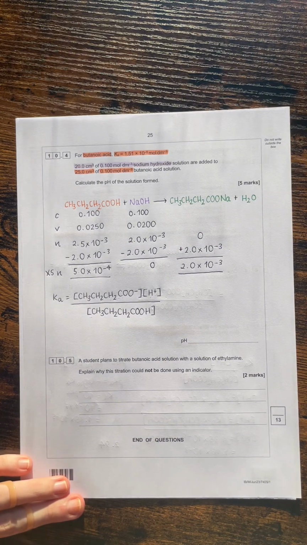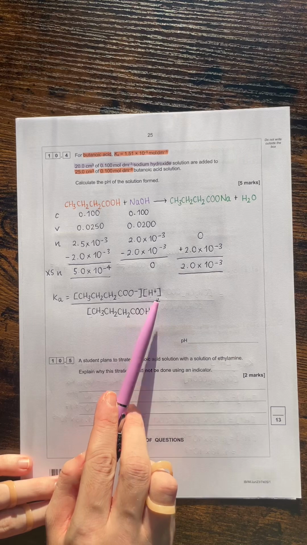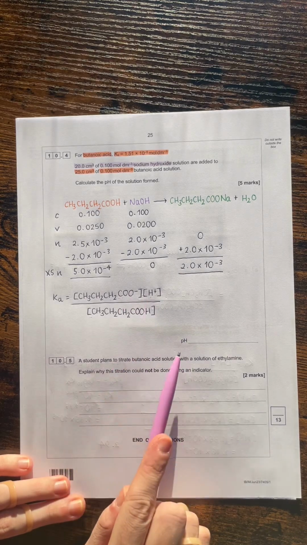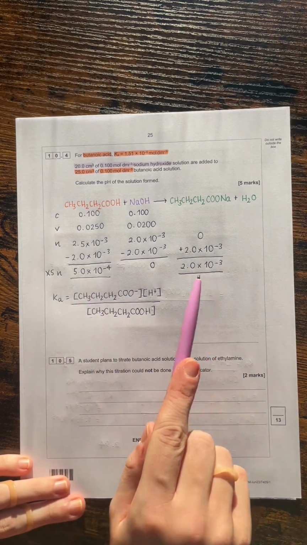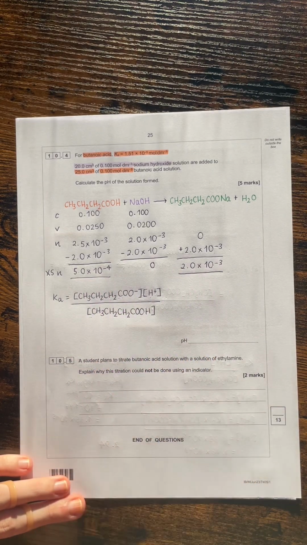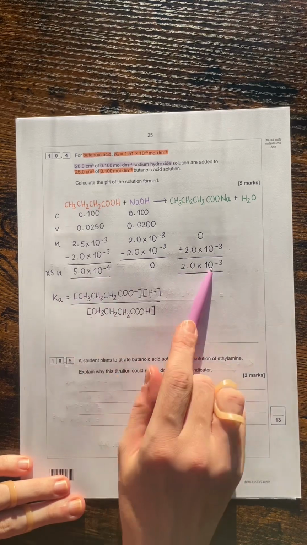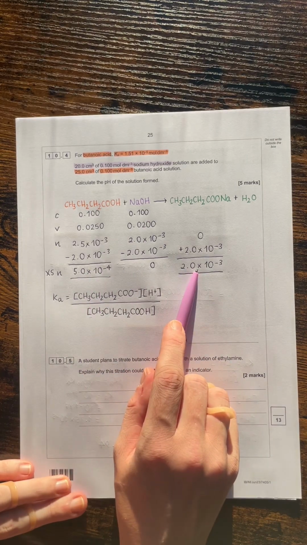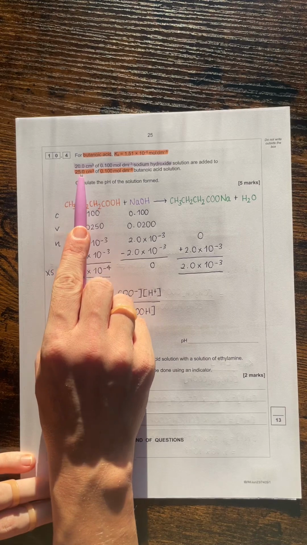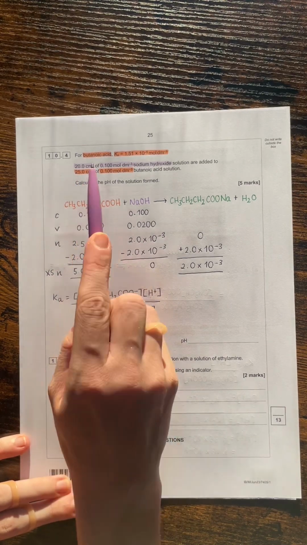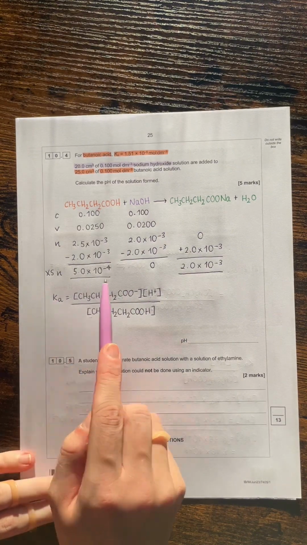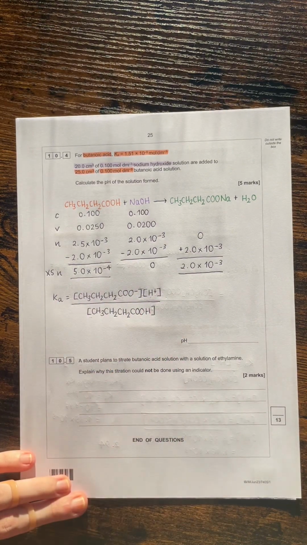What we can do, however, is when we rearrange this to get H plus equals, because we always want to get H plus equals whenever we're asked to get pH, we can use the moles rather than the concentrations. And that's something that I don't think is widely known or shared, but it makes things much easier because we've got the moles here. If we then wanted to convert those into concentrations, we'd have to add up the two volumes to get the new total volume, and then we'd have to do moles divided by that total volume to turn them into concentrations. Now, when I rearrange this, you'll see why that's not necessary.